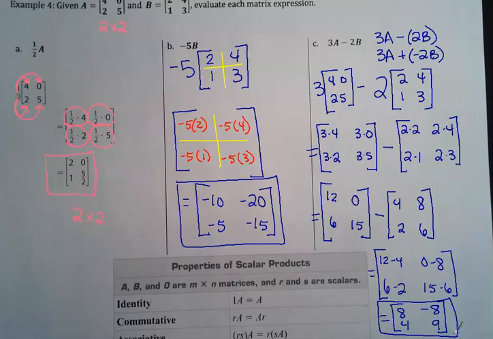Again, notice when we started, matrix A was a 2 by 2. Matrix B was a 2 by 2. Our solution is still a 2 by 2. They keep the same dimensions because they had to be the same in order to add or subtract them.